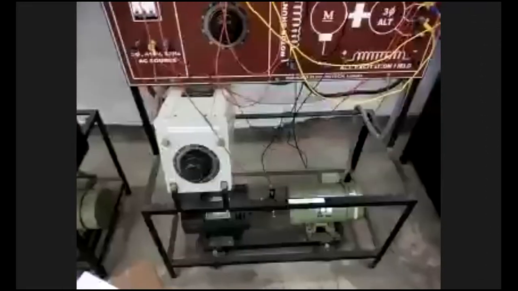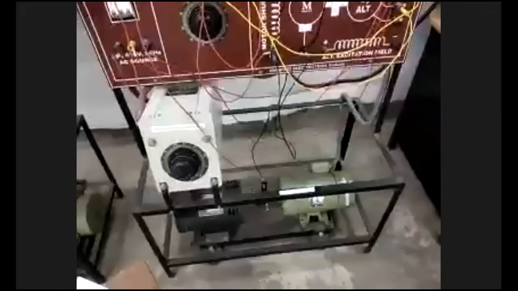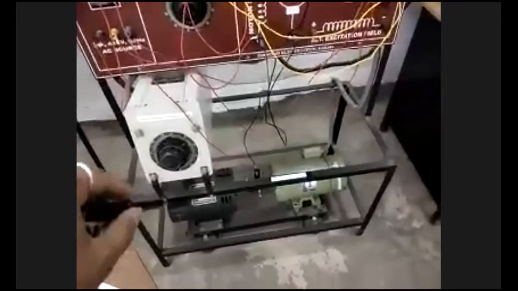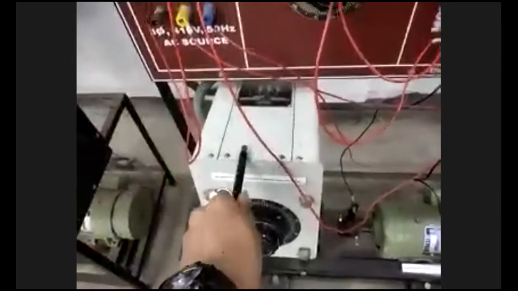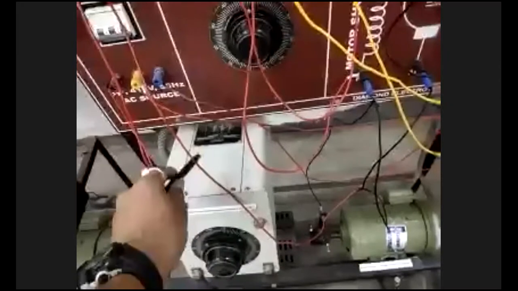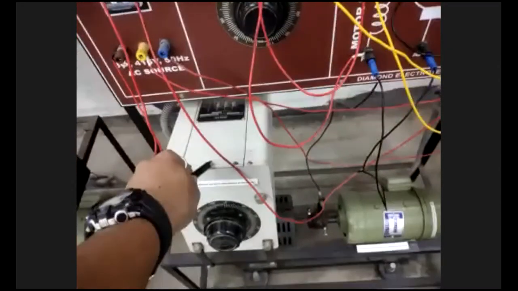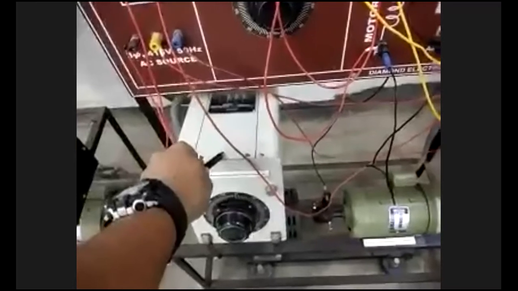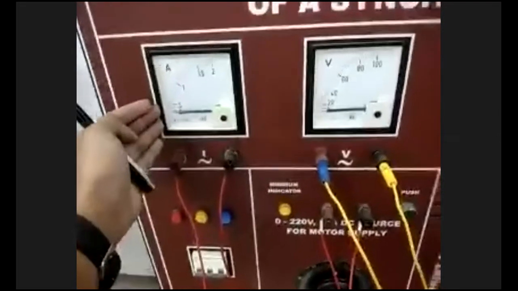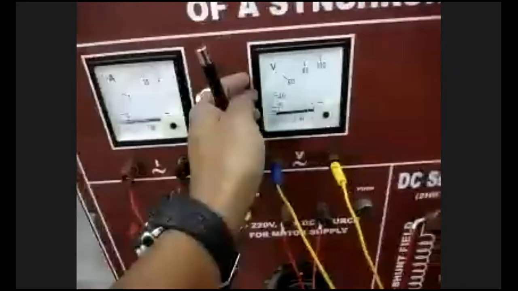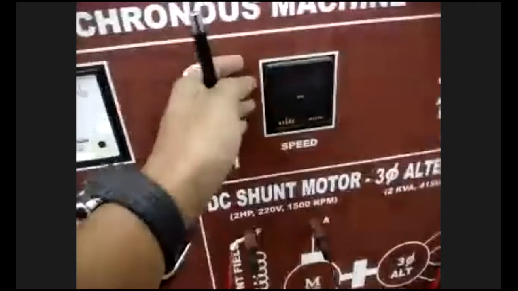As I already said previously, we are giving the three-phase supply to the stator of the synchronous machine via an auto transformer. With the help of this auto transformer, we can vary the voltage, from where to where? From 0 to some volts. In the panel, one ammeter and one voltmeter are there, and one RPM meter, the digital tachometer.